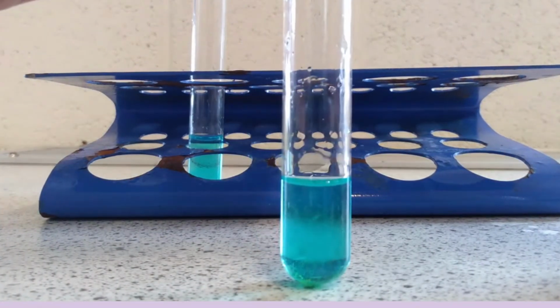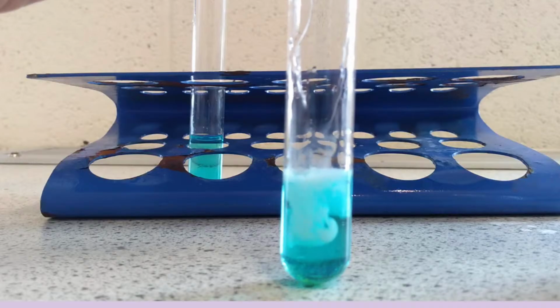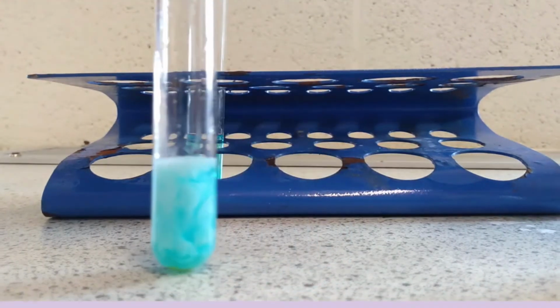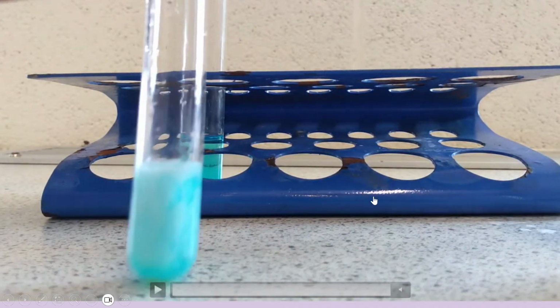Whereas my second tube here, you can see that white precipitate forming. And obviously I know that looks kind of pale blue, but it's because the original solution was blue.